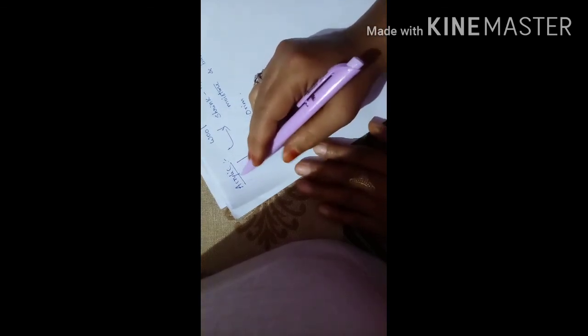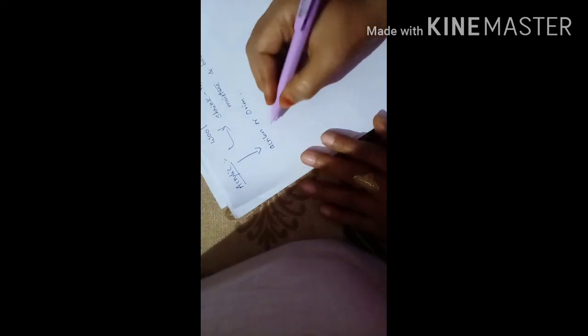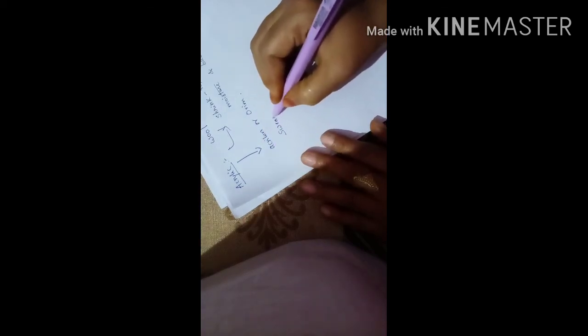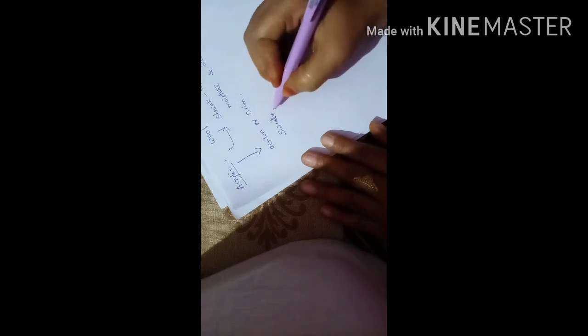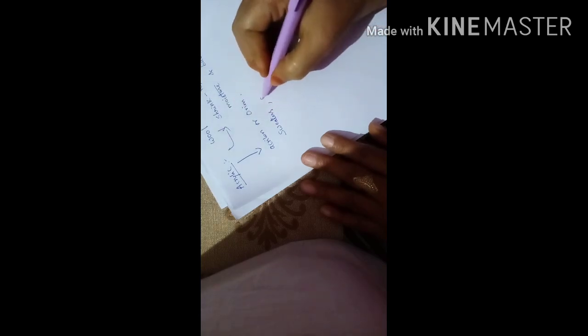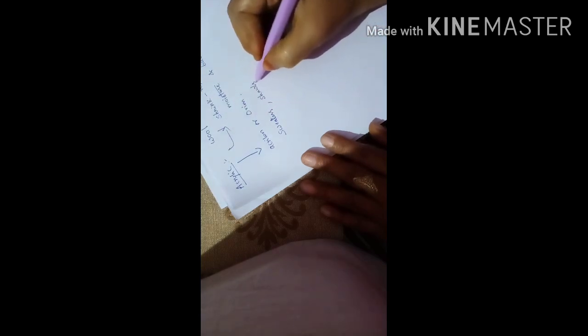Acrylic fibers are generally used for making, as I just told, instead of wool. For making sweaters we use it, for making shawls, and even blankets and socks, we can use this acrylic fiber. So these are the uses of the acrylic fiber.